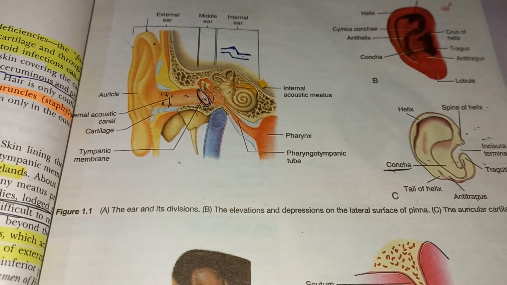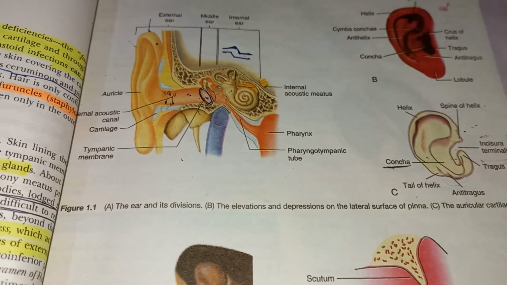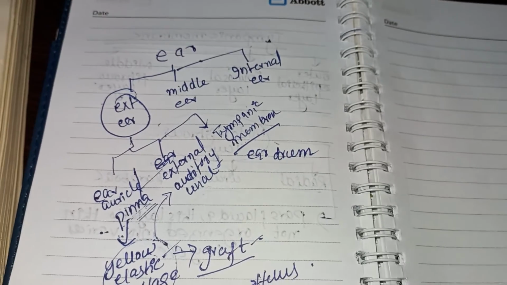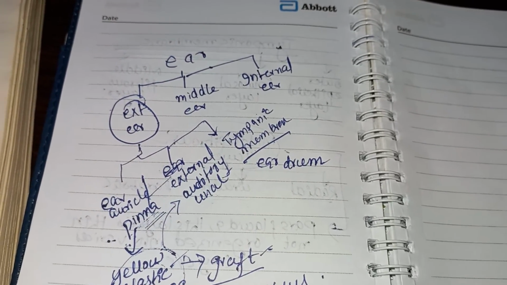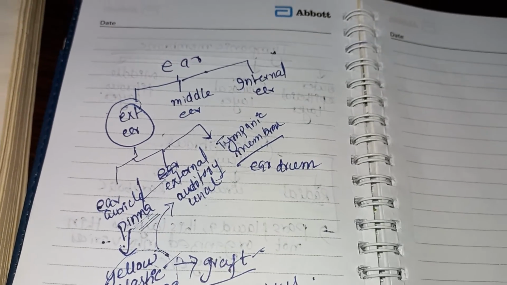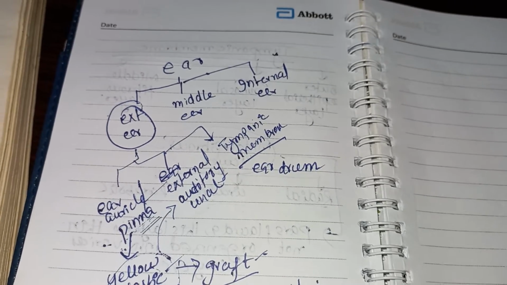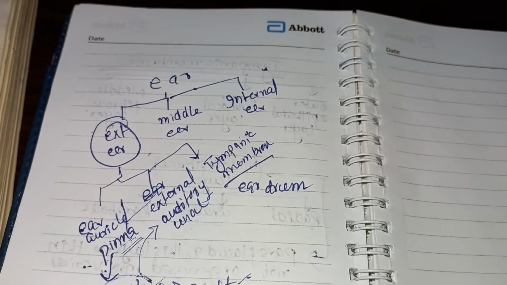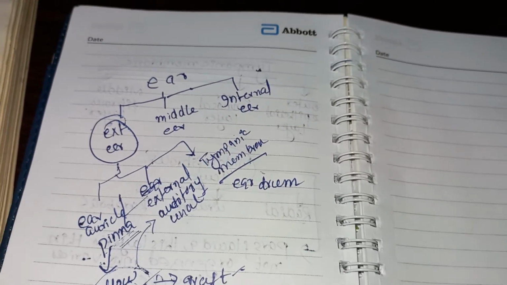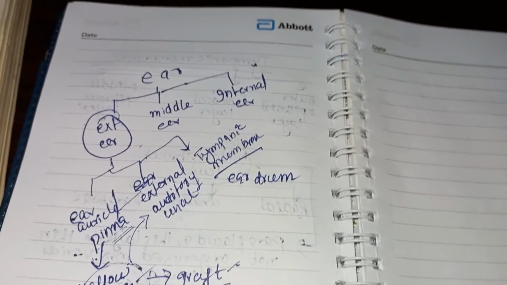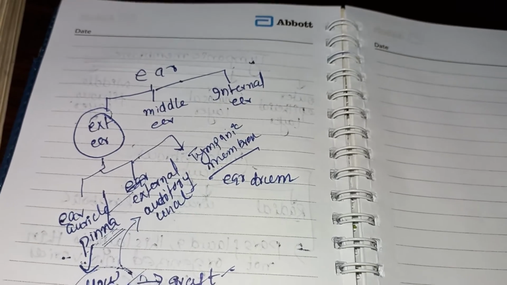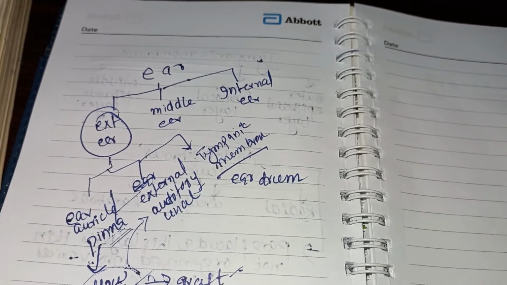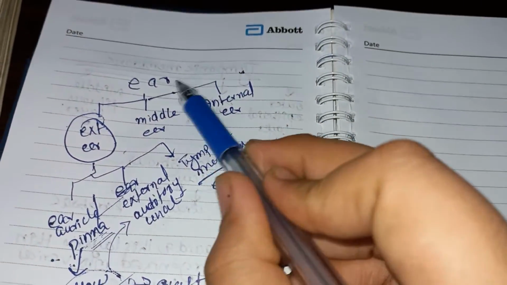So in the last I am going to summarize what we have studied in today's video. In today's video we have studied the anatomy of the ear. First of all, I told you, ear is the organ of hearing, through which we hear, through which we sense our environment. It is one of the sense organs, and hearing is only possible due to the ear.